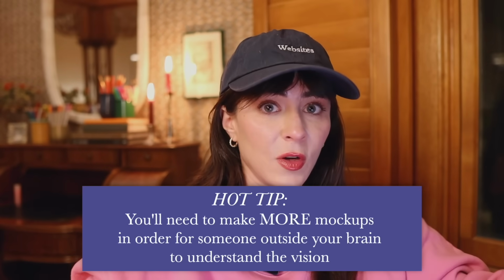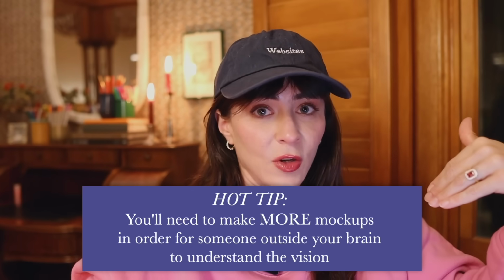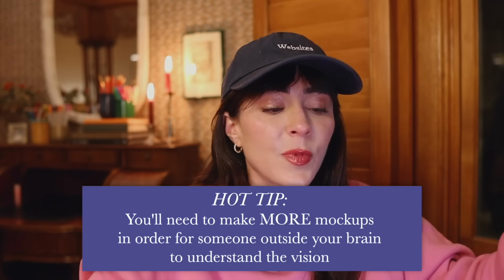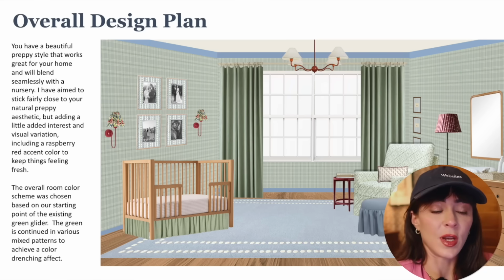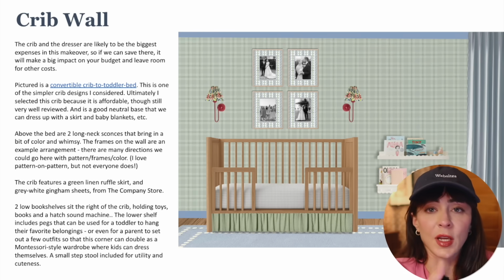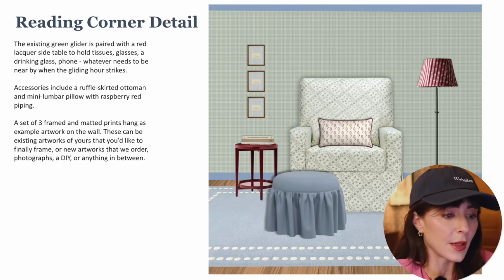I like to do more mock-ups when I'm having to communicate that vision to someone else, because it is very difficult for somebody else to see your vision. It's pretty much impossible. You have to work really hard to communicate that vision to your partner, or your who-de-do, who else would you ever be showing this to? So when I'm trying to communicate a vision to somebody else, I do end up doing way more mock-ups, but if it's just for you, you don't have to do this many.